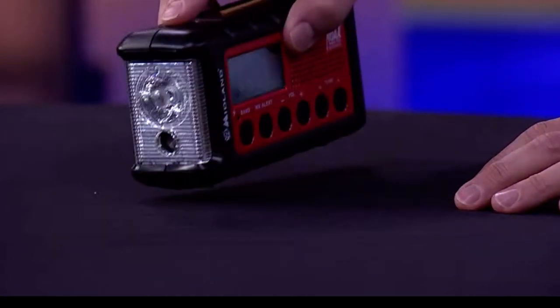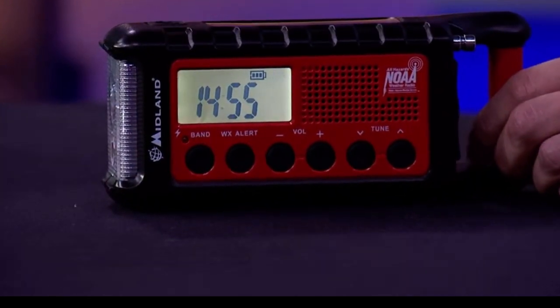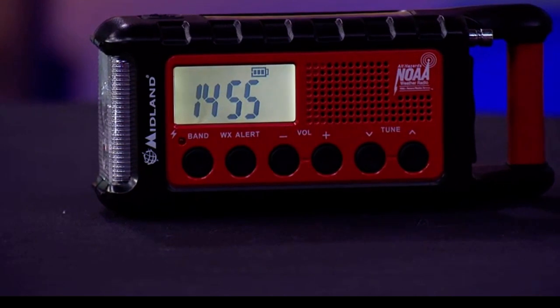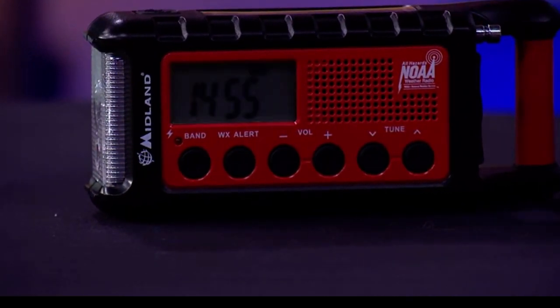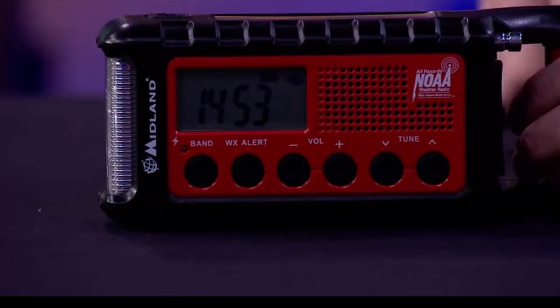And it has an ultrasonic dog whistle, which is something new for me. I've never heard of that before. And it's actually supposed to help in a situation that might involve a search and rescue team that has dogs. So you wouldn't have to be yelling the whole time. You could just activate this dog whistle.